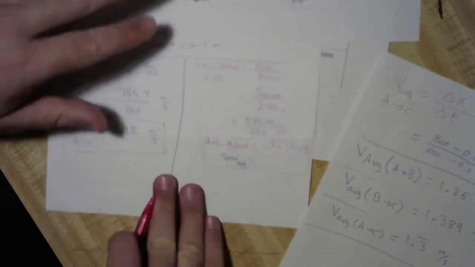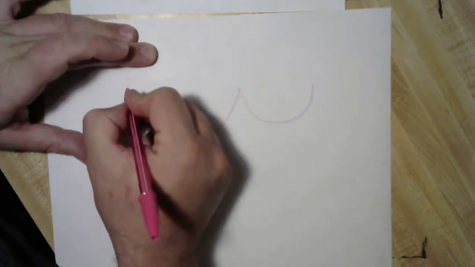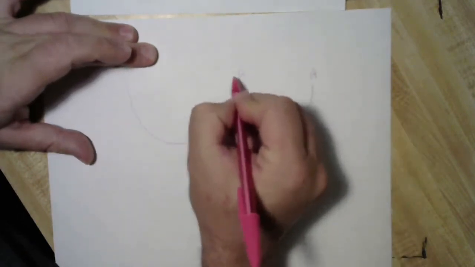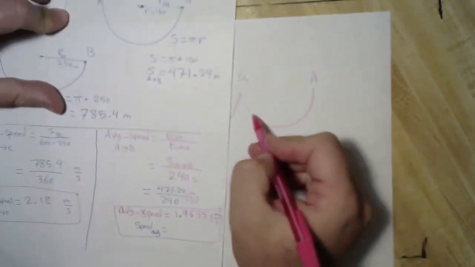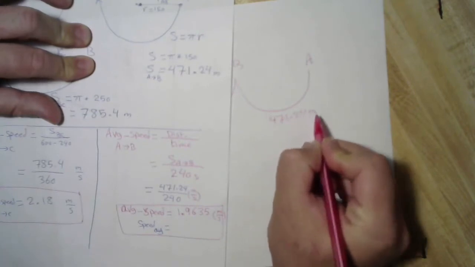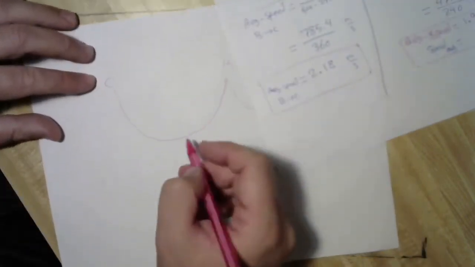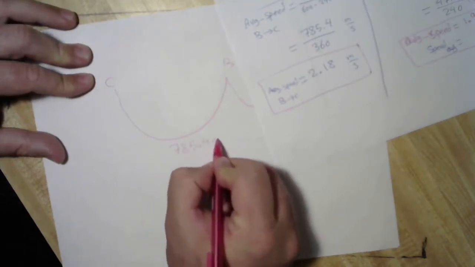In this case, I'll use a new paper. He passed through these two tracks, A, B, C, and this distance is 471.24 meters, and this distance is 785.4 meters.